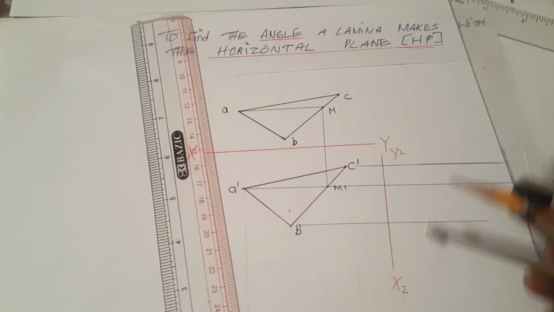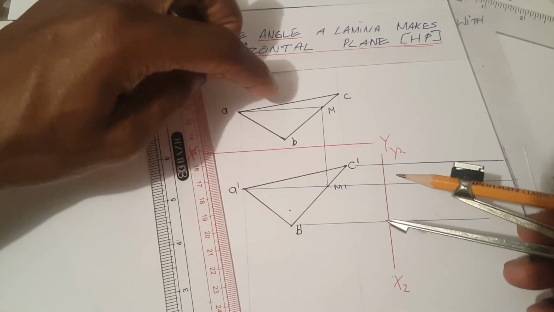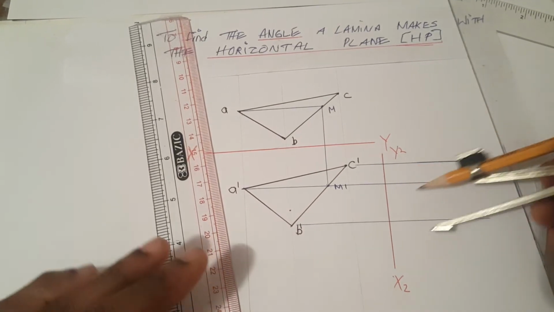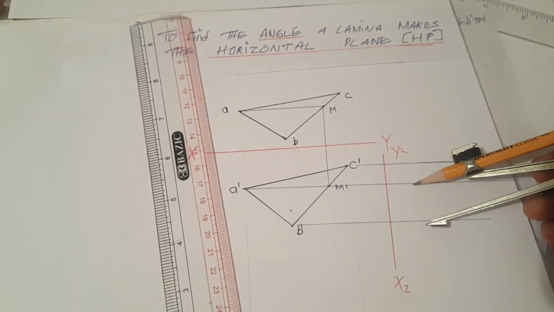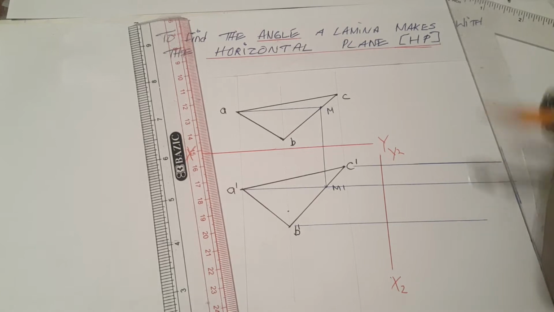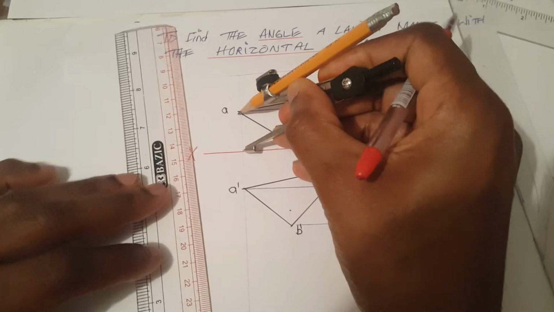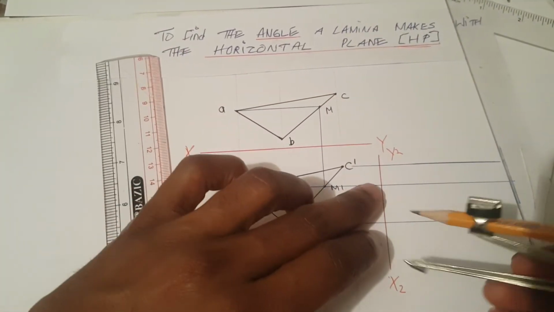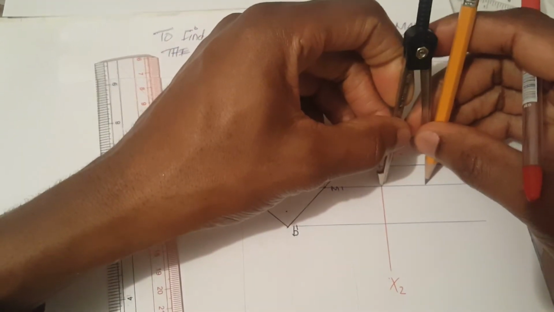Our next step is to transfer distance from our front elevation. Remember, we are working on this plane, so we step 1, 2 plane back. Auxiliary elevation. So the next step is to transfer measurements from XY to A and follow that same line, transfer that measurement here onto our auxiliary elevation.